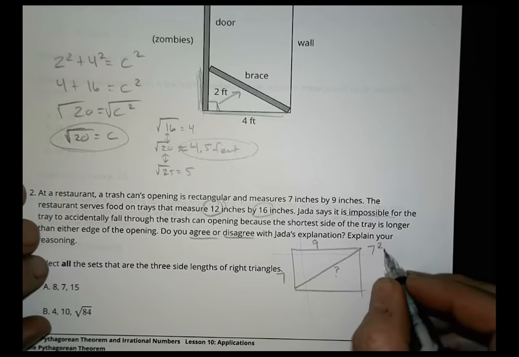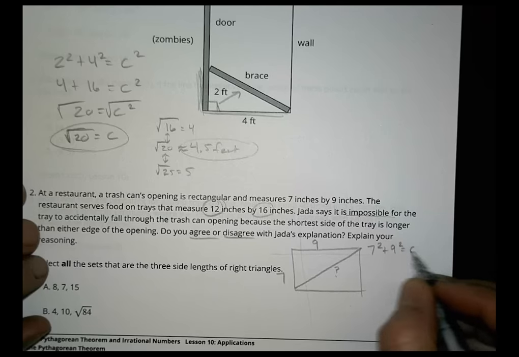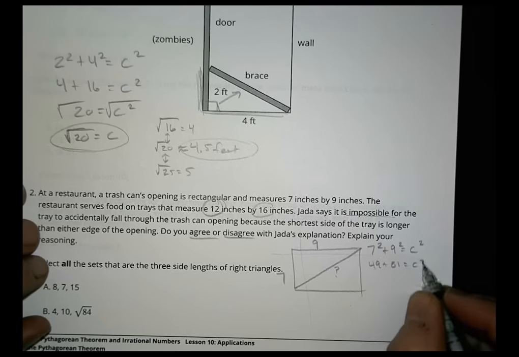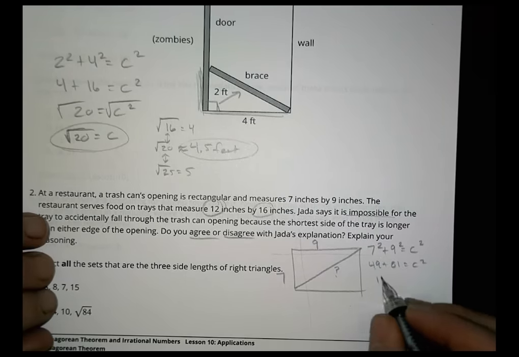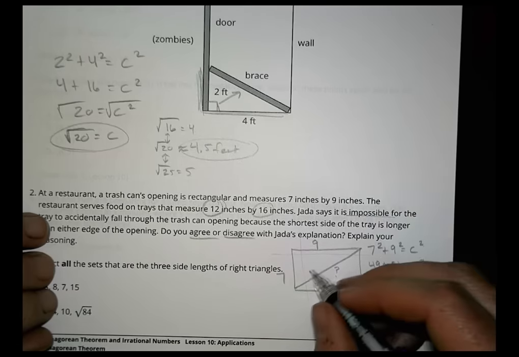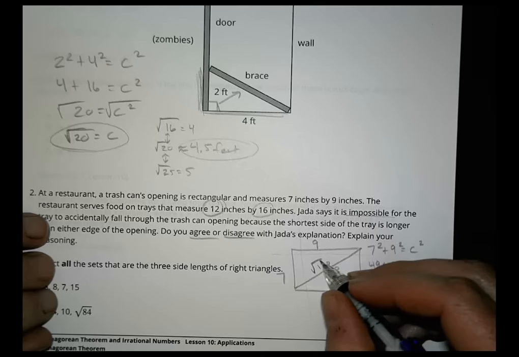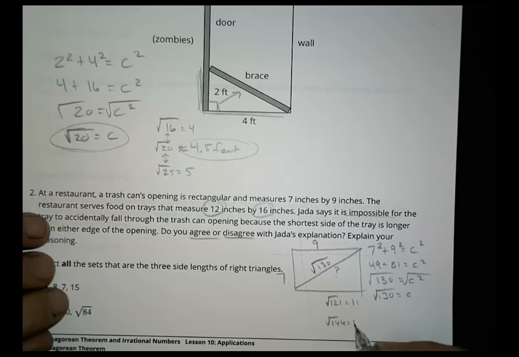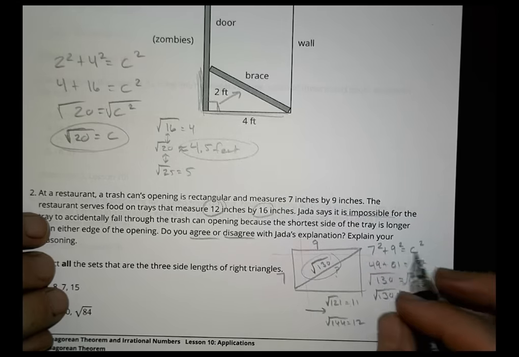So the diagonal we find by 7 squared plus 9 squared equals the diagonal squared. So we have 49 plus 81 equals c squared. This totals up to 130 equals c squared. So the square root of 130 equals c. So this length right here is the square root of 130. Well, what is the square root of 130? Well, the square root of 121 is 11, and the square root of 144 is 12. So this is going to be less than 12, right? 130 is right here. This is less than 12.